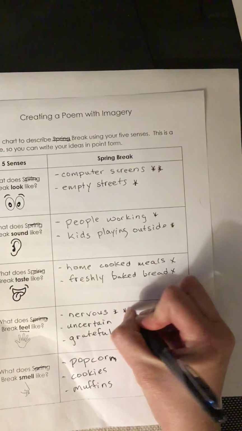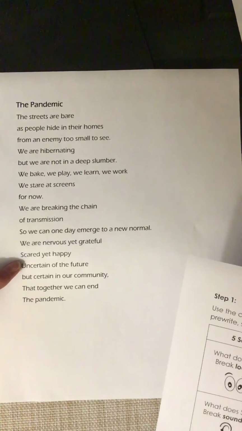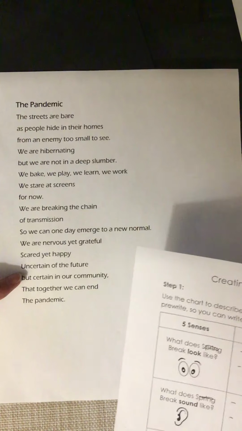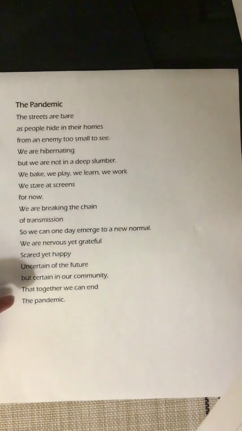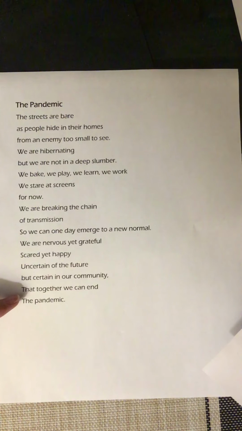We are nervous yet grateful. Now you'll notice I used both of those feelings. Scared yet happy. Uncertain of the future. There's where I used the word uncertain. But certain in our community that together we can end the pandemic.